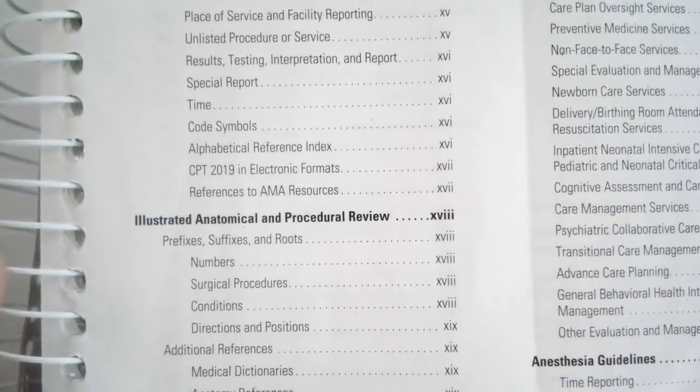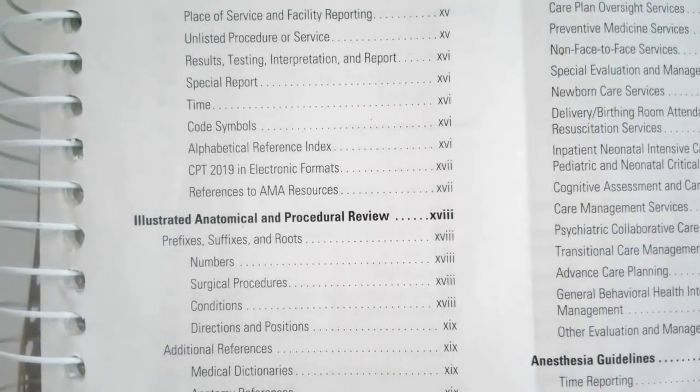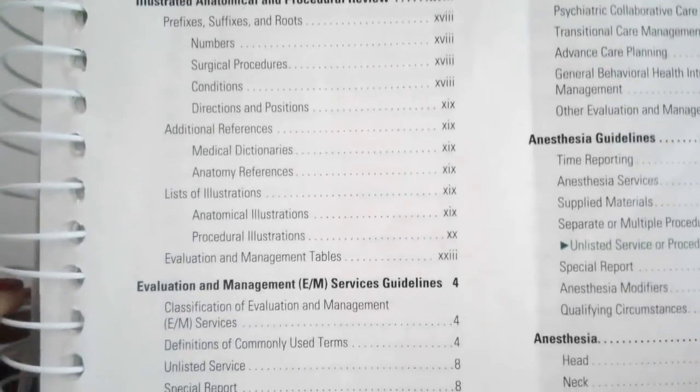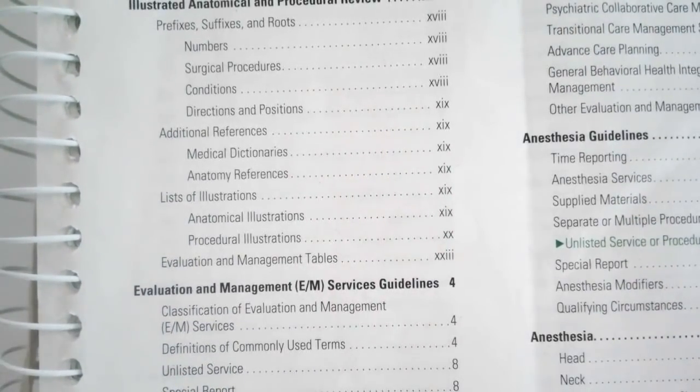Then after that, you have your illustrated anatomical and procedural review. And here, guys, just a couple of diagrams or terminology that, at a minimum, you need to be familiar with when you're using the CPT code set. Now, from there, you get into the first main area that is utilized for coding. So first, let me pause and give you some information that I believe is going to set the stage for what we're going to talk about next.